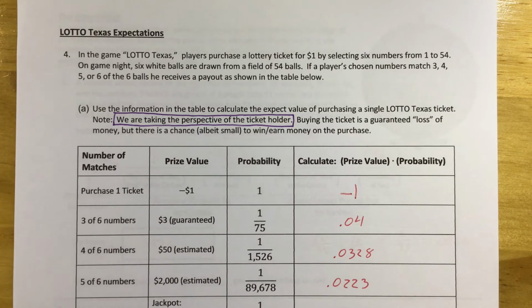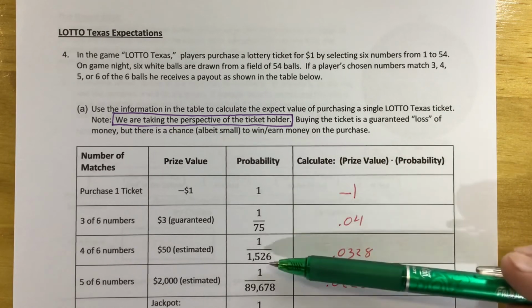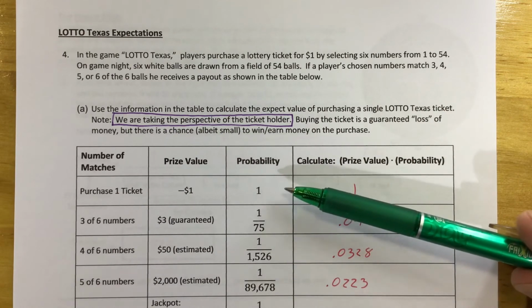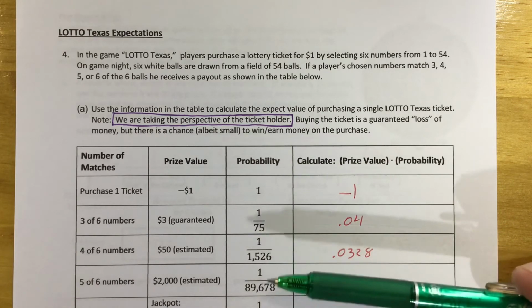The lottery is like, what is this one here? This is your basic Lotto Texas, where you're going to choose 6 numbers out of 54, and depending on how many of the numbers you get, you get a prize. So there's a lot of different payouts that are available. We didn't see that in the insurance one, but it is possible to see problems that involve different types of payouts for insurance companies.